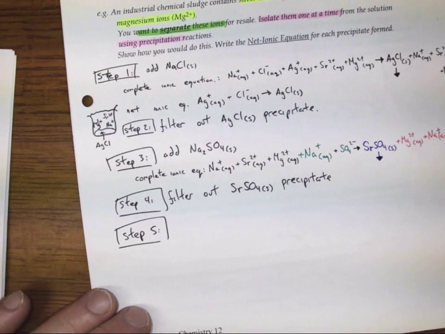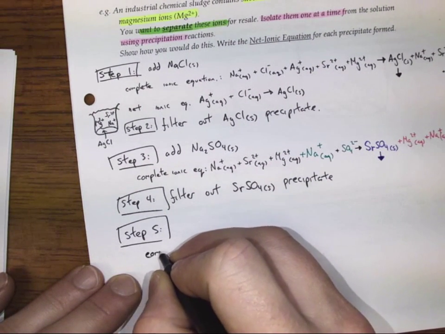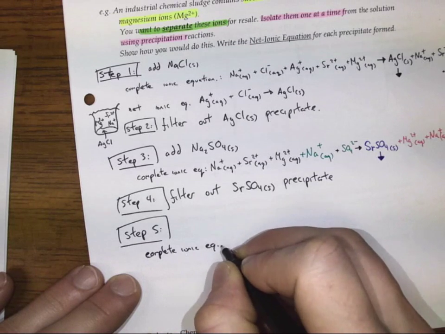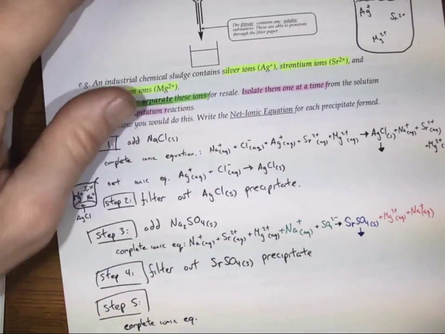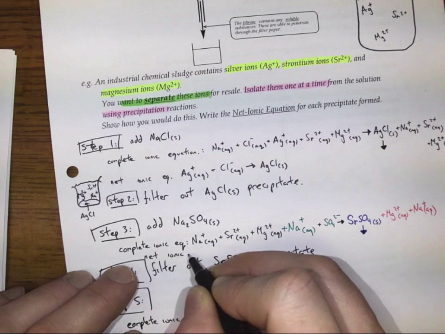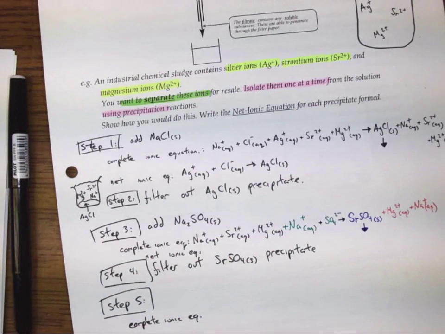So I'm going to write out my complete ionic equation. Oh, I forgot to write a net ionic equation for this precipitate. So our net ionic equation, I'm just going to try to write that in another color here to make it nice and different, because it's a little cramped there.